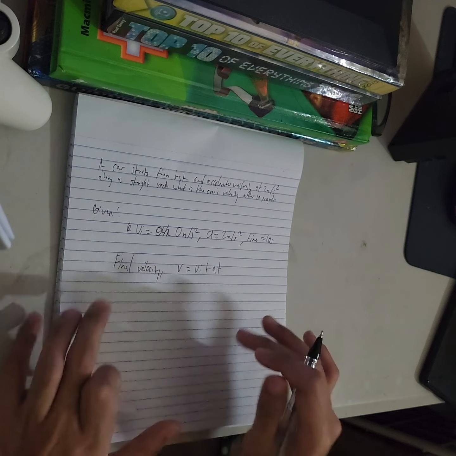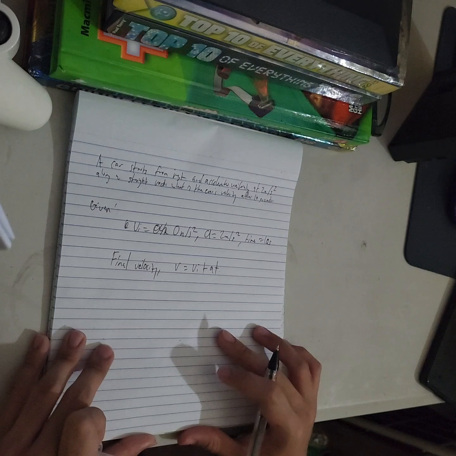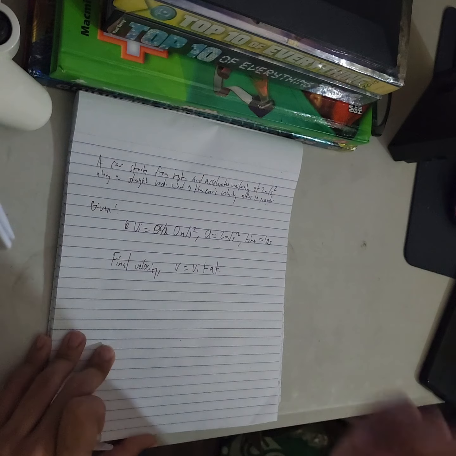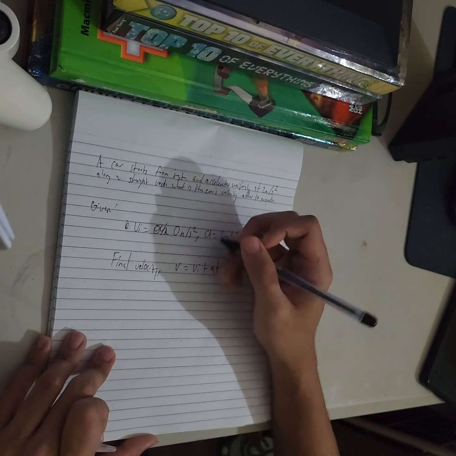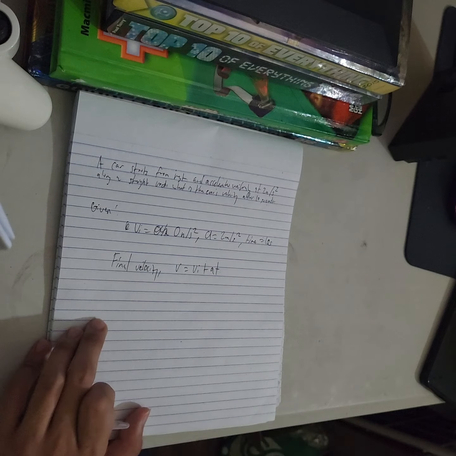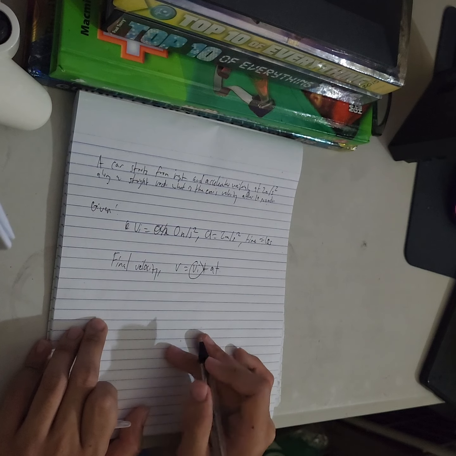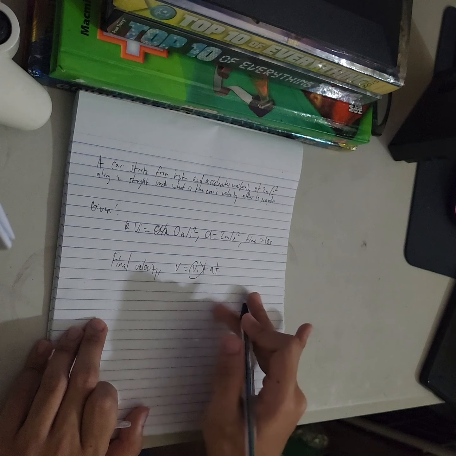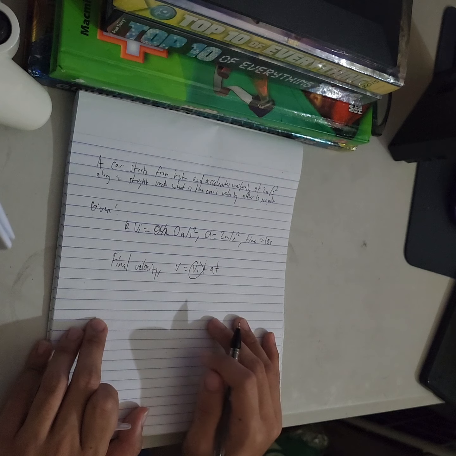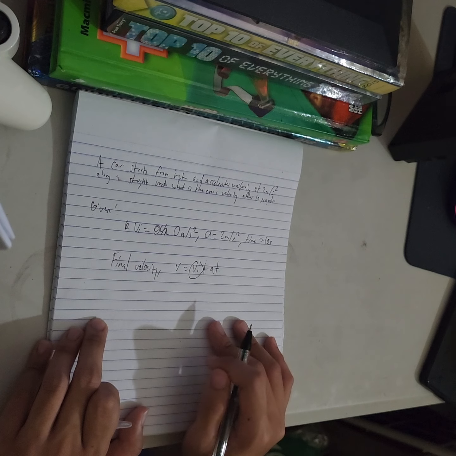And in the formula that I used for reference, the initial velocity symbol was U, but in order to make it easier for myself, I'll just use VI, the symbol that we use for initial velocity in school.